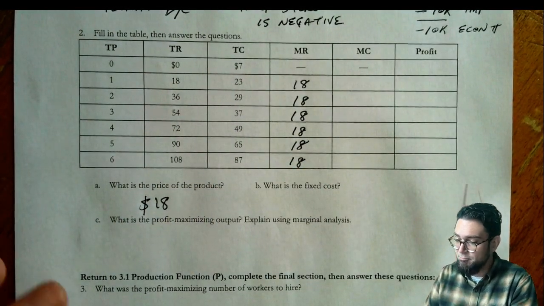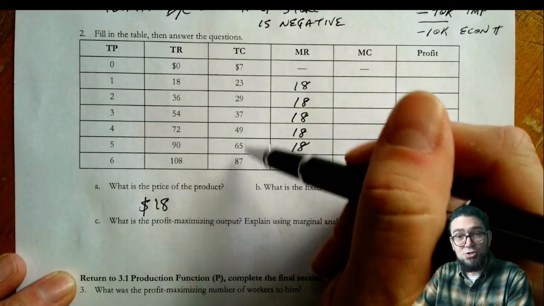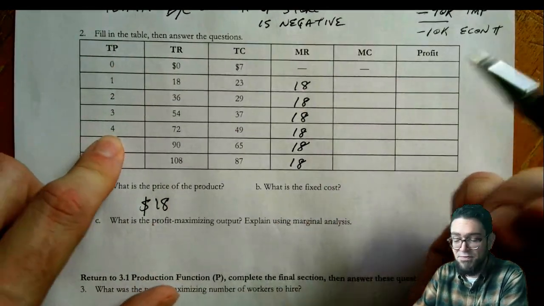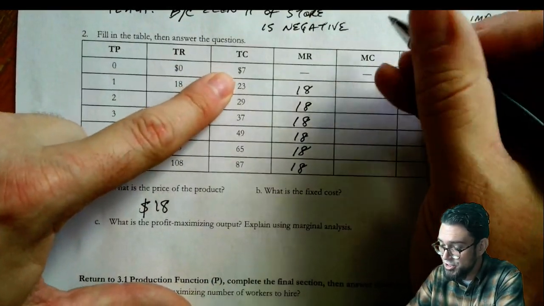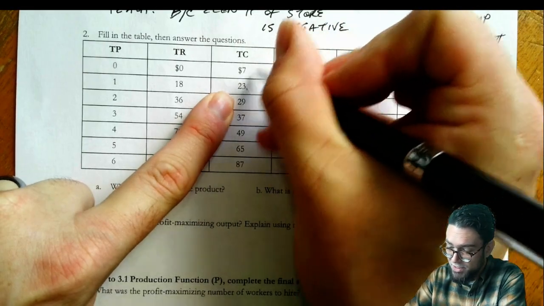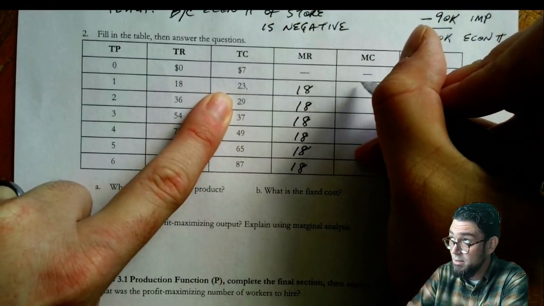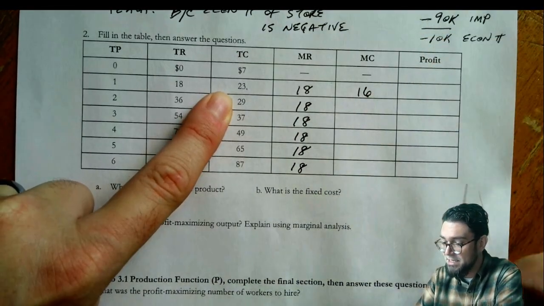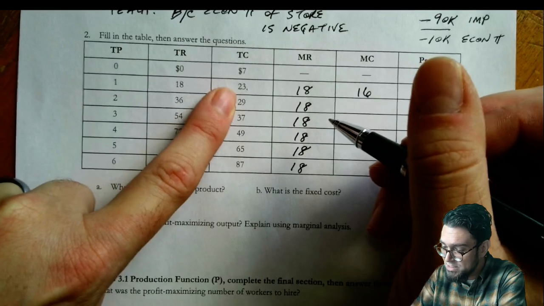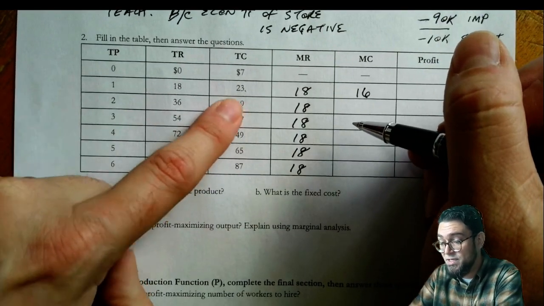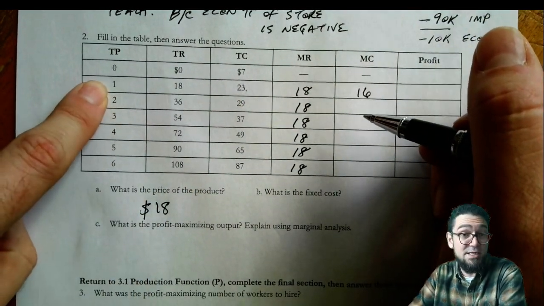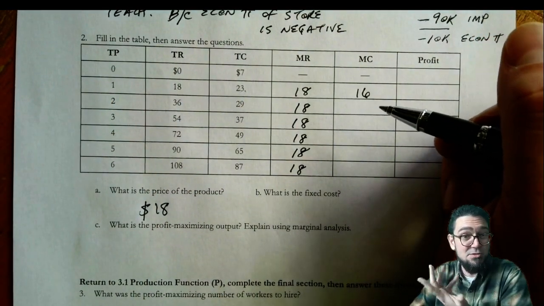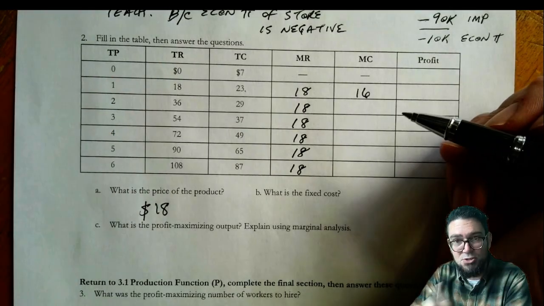Now, my marginal cost is my change in total cost associated with additional units of output. So my marginal cost is the change in TC here. So 23 minus 7 is, oh, that was a brain fart, 16. Then 29 minus 23. And what I'm actually doing is saying 29 minus 23 over 2 minus 1. But every single time that denominator is just going to be 1 because the change in total product is just 1.